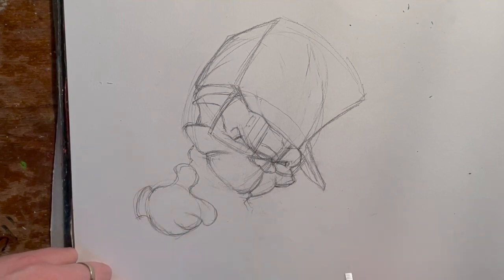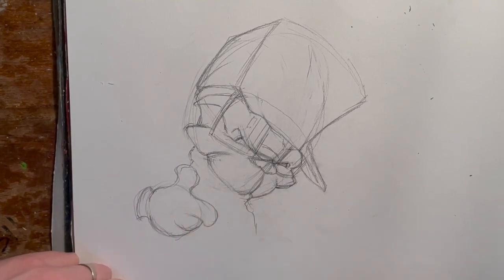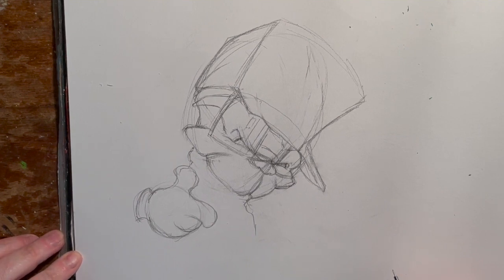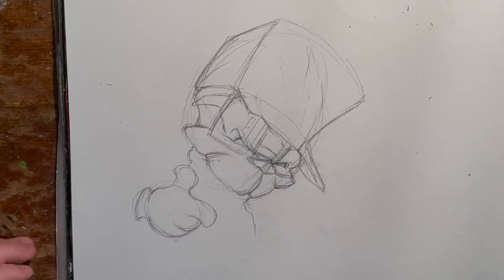And that, I'm going to probably leave it there because I'm not going to do a body on this. So I'll leave it there. And you can see that that's working lines to a passable sketch.